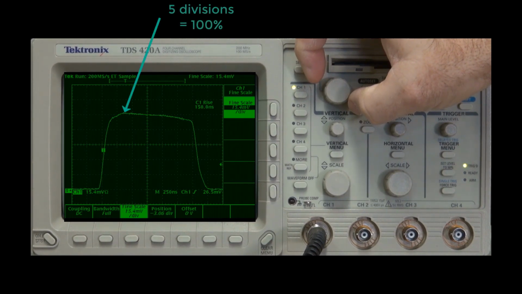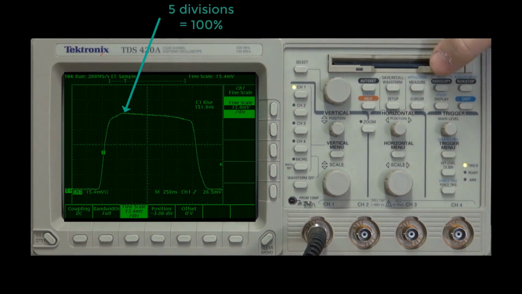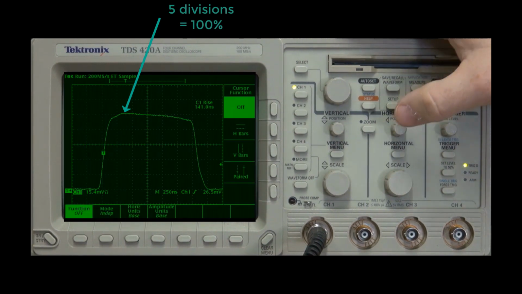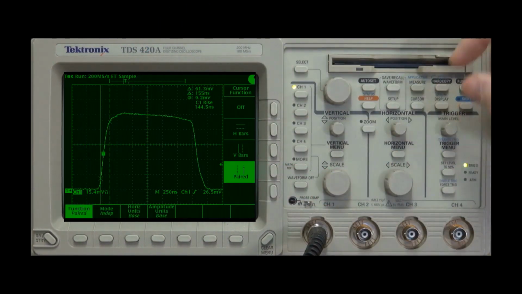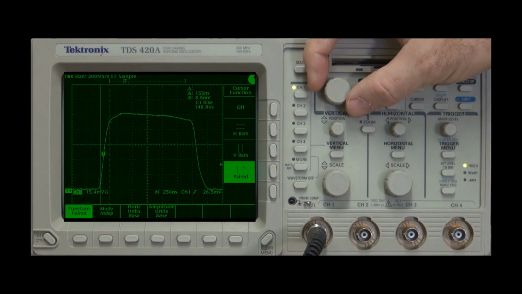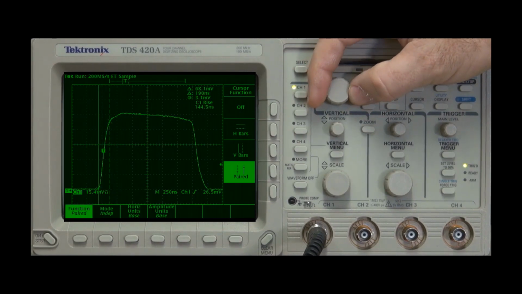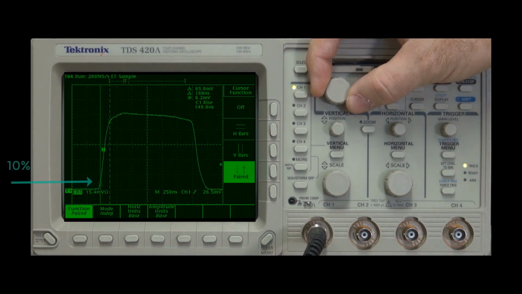Once our amplitude is set, then we need to measure our horizontal time base, so we're going to select cursors. In this example, we're using paired cursors to mark the amplitude along the waveform. So we're going to go halfway up our first division, representing 10%.